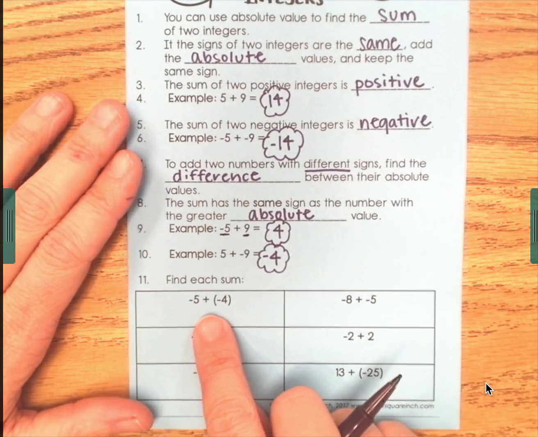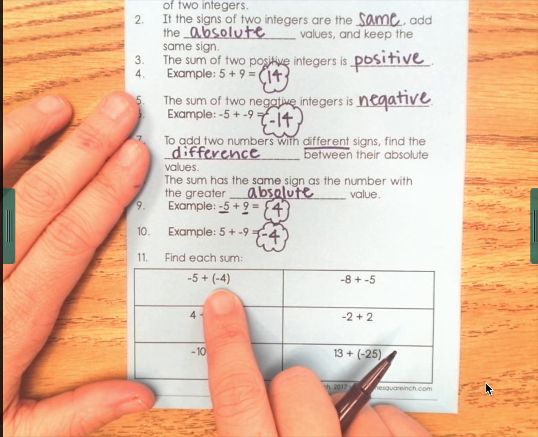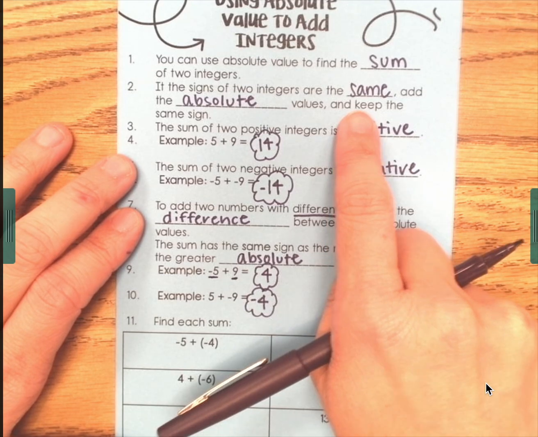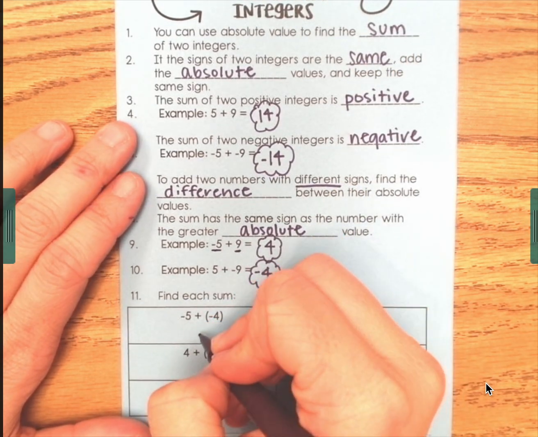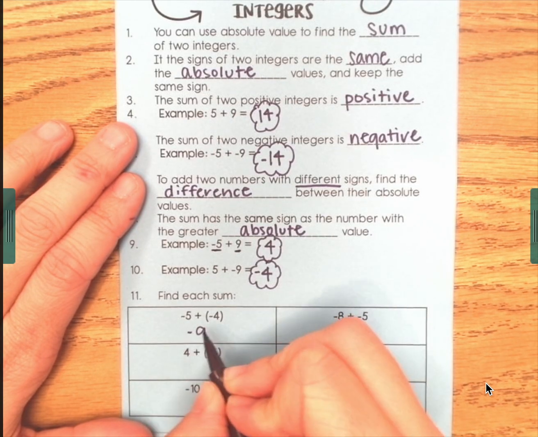Okay, let's look at a couple of examples down here. So we have negative 5 plus a negative 4. Well, my signs here are the same. So if my signs are the same, remember you're finding the sum. We're just going to add them together. So 5 plus 4 is 9. And because they were both negative, my answer is going to stay a negative.